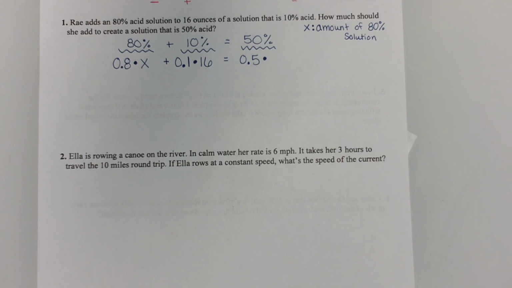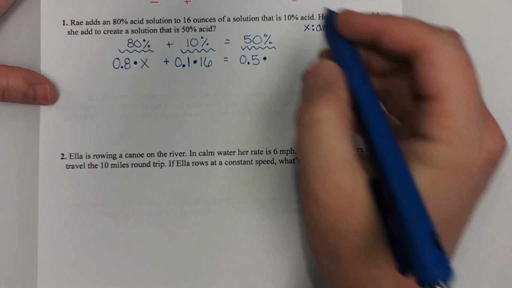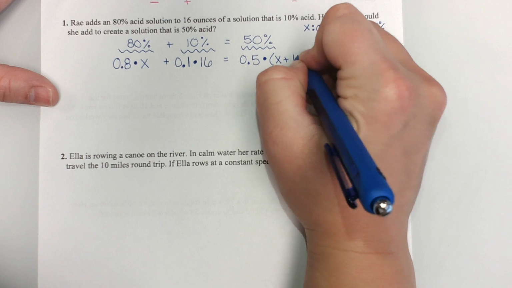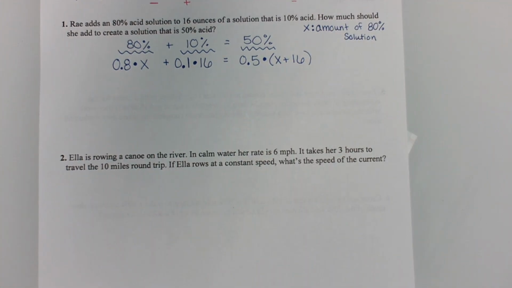This one's X, this one's 16. What do you get when you add X and 16? 16 plus X, or X plus 16. Which means the amount of this solution we have is the X plus the 16. We have created the percentage equation. Does it look rational? There's no fractions. The percentage ones, we can avoid rationals altogether, which is kind of nice. We just have to solve this.